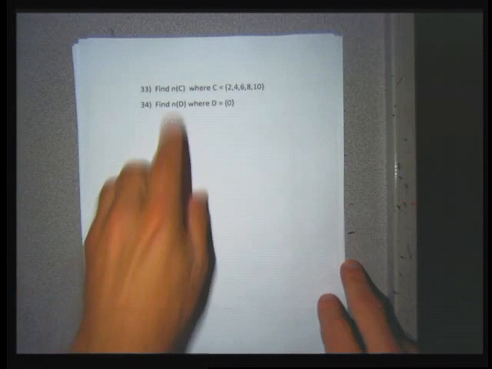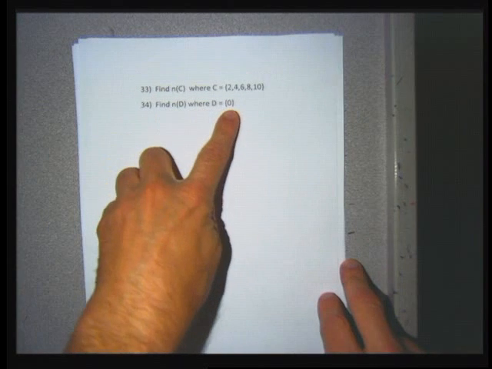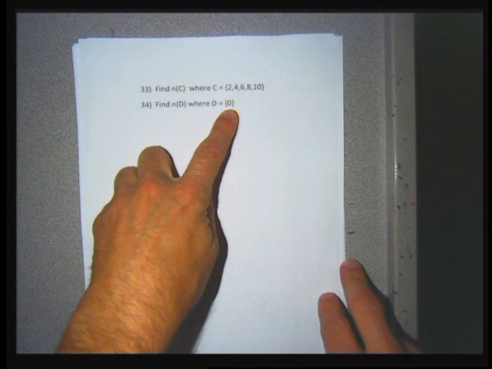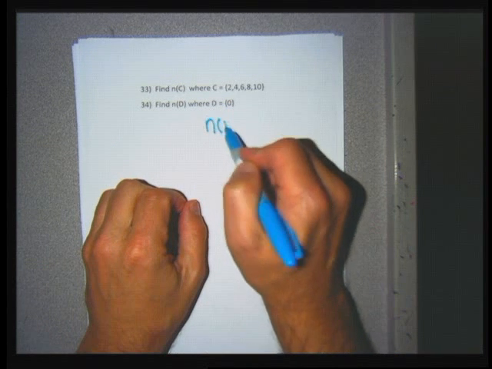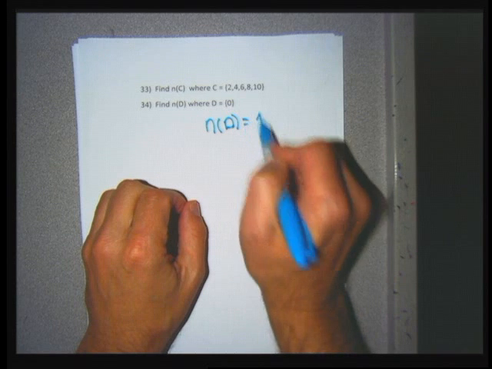For 34, find the number of elements in set D, where D contains 0. It's not the empty set, it's the set that contains 0. And that's 1 element. So the number of elements in set D is 1. And you can do this for 33.